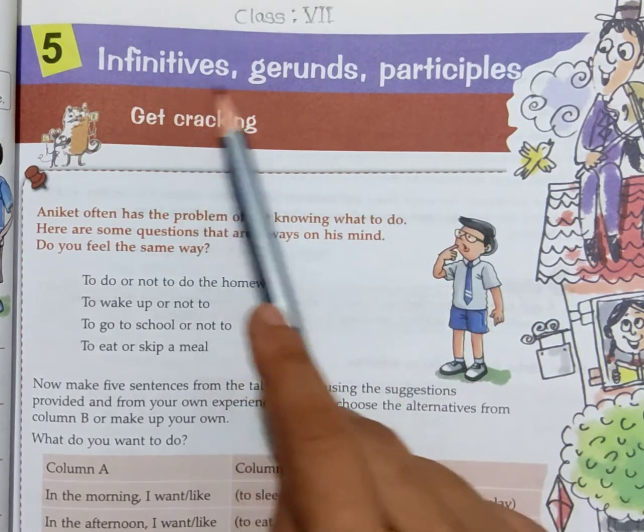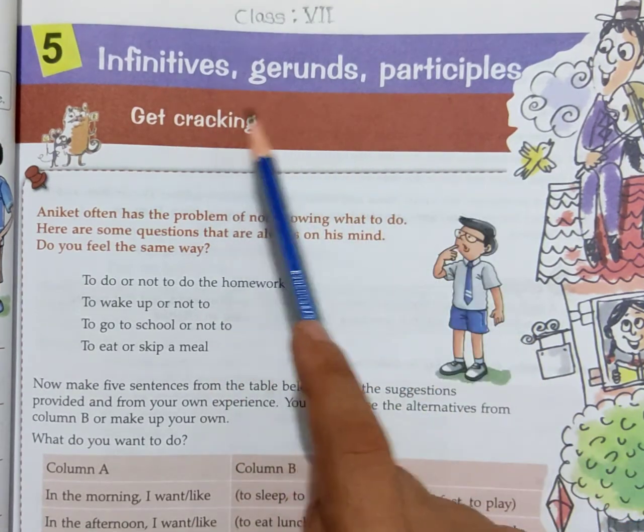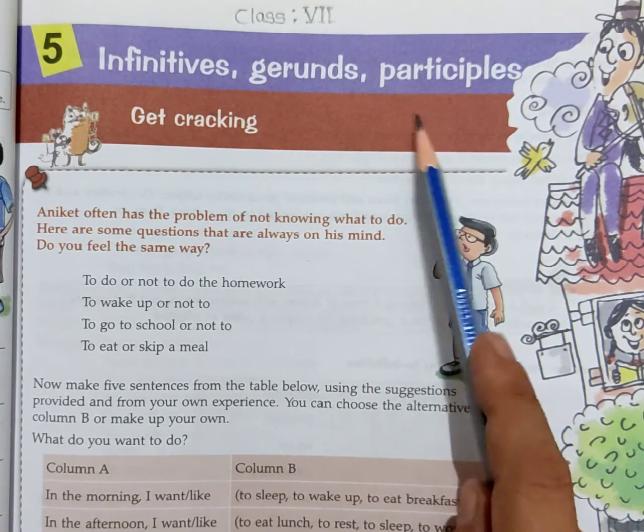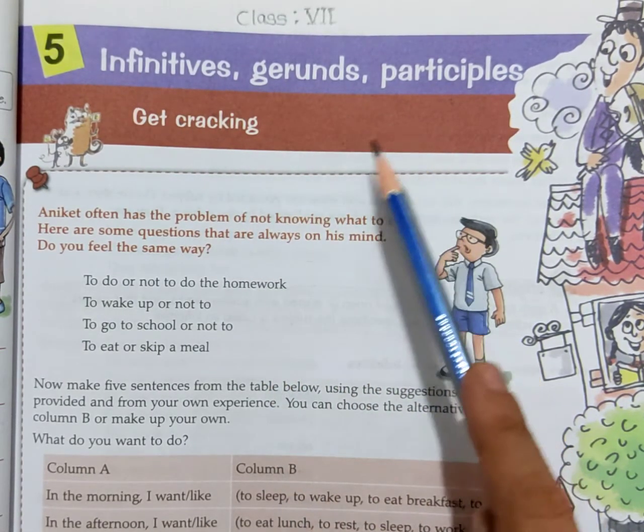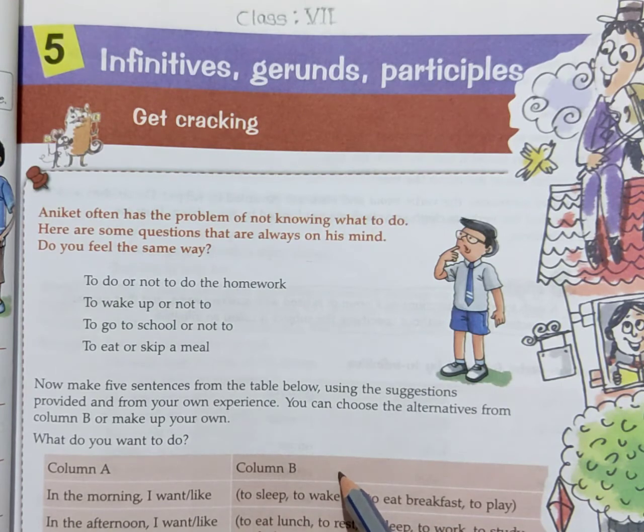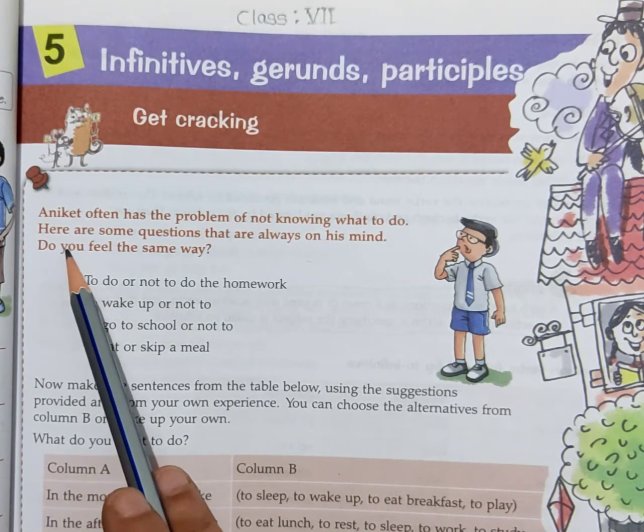Now students, these three words are related to verbs only. Now what are infinitives, what are gerunds and what are participles, that we will learn from this lesson. First of all, look at here.